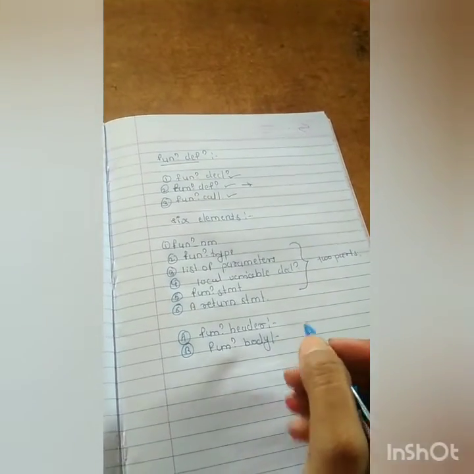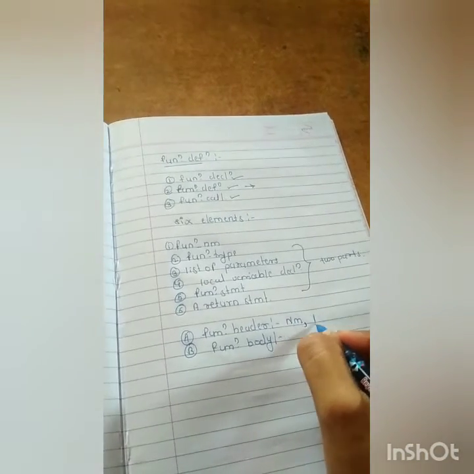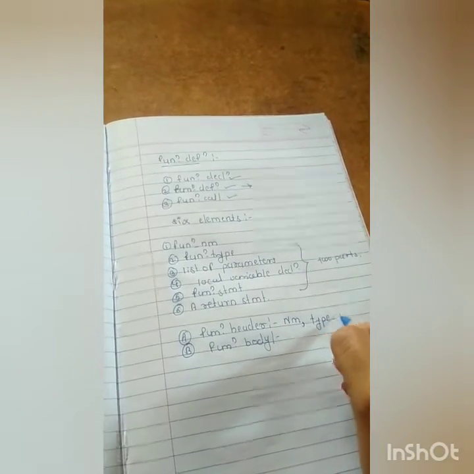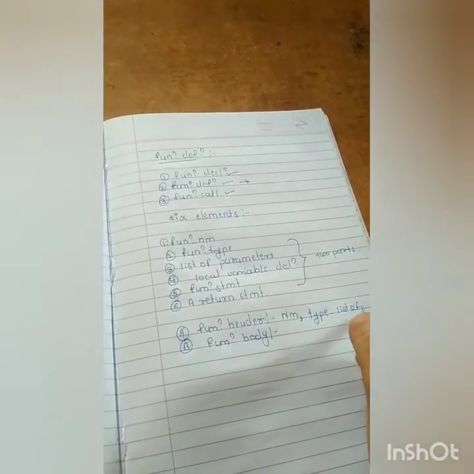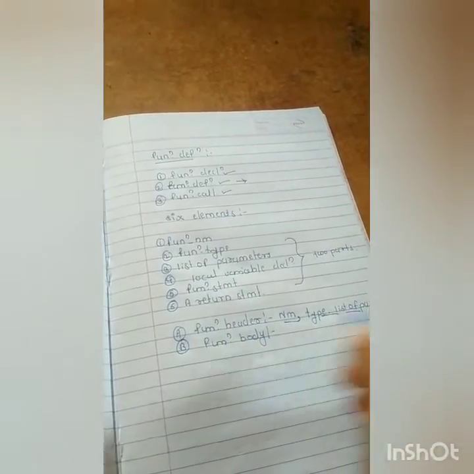The function header consists of the name of the function, the type of the function, and the list of parameters. These three parts make up the function header.